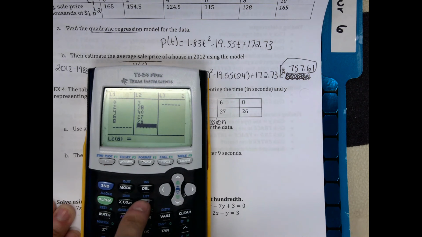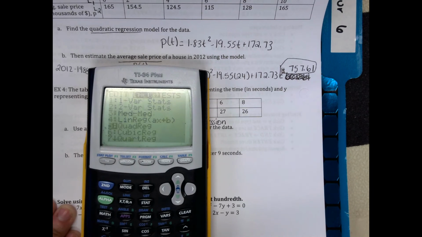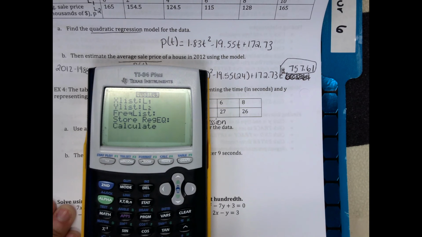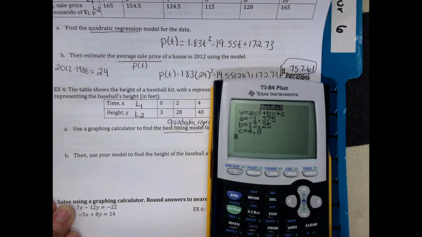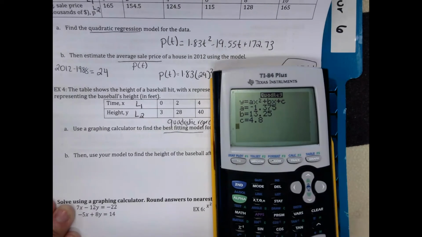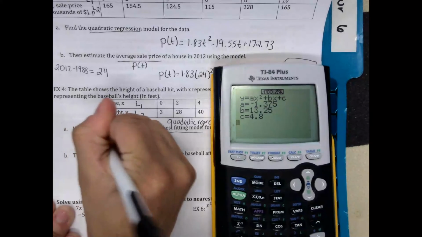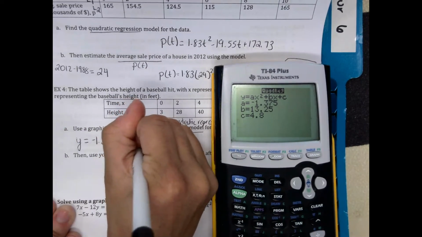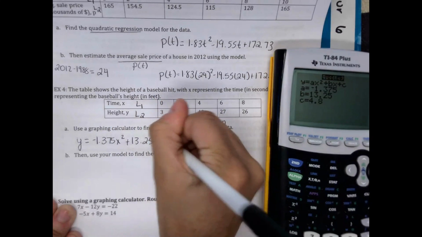Then once again, I press stat, calc, and go to QuadReg, so number 5. I make sure everything looks good there, and I press enter to calculate, and I should get my A, B, and C values. The nice part here is that we do use X and Y as our variables. So I have Y equals negative 1.375x squared plus 13.25x plus 4.8, and that's my equation.